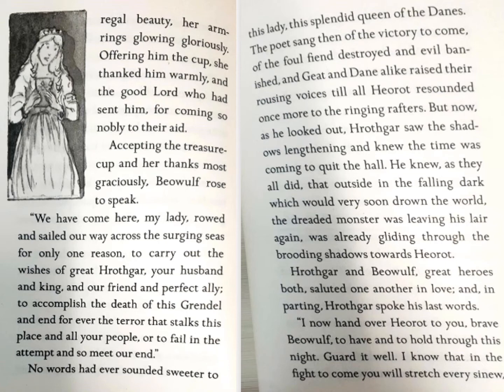Accepting the treasure cup and her thanks most graciously, Beowulf rose to speak. "We have come here, my lady, rowed and sailed our way across the surging seas for only one reason, to carry out the wishes of great Hrothgar, your husband and king, and our friend and perfect ally. To accomplish the death of this Grendel and end forever the terror that stalks this place and all your people, or to fail in the attempt and so meet our end."